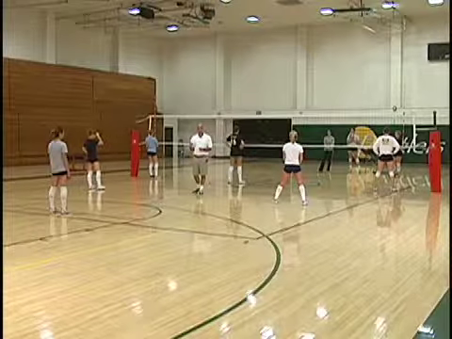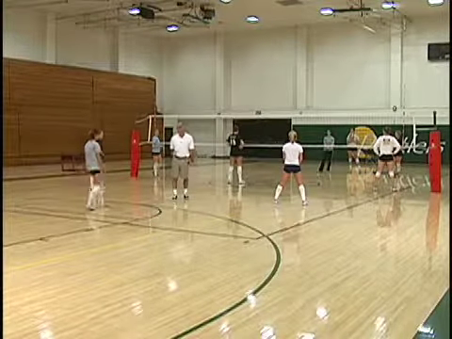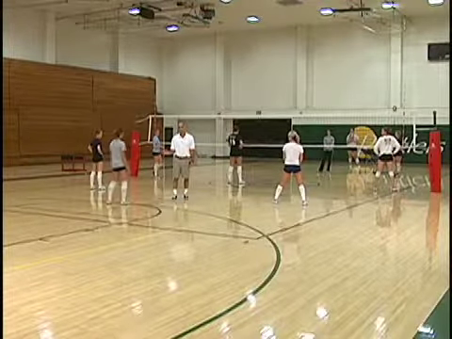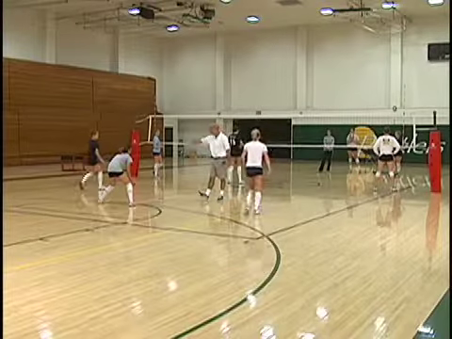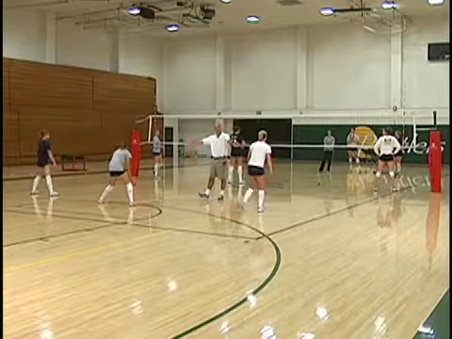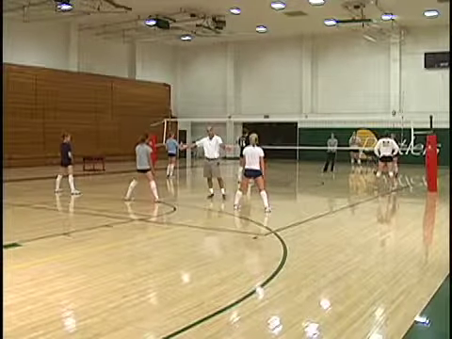Down ball needs to be communicated, and the first move is our middle back will come up about 6-8 feet and be down set. Our middle right back is going to come back, and our left back is going to come back, and we're playing a line of 3, basically straight across, digging the ball that comes across.